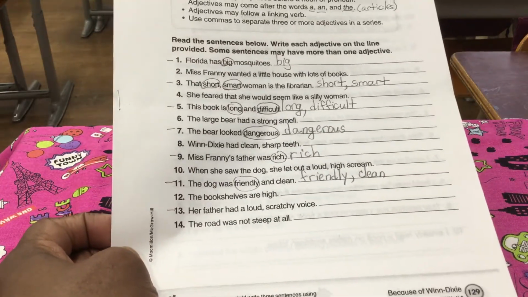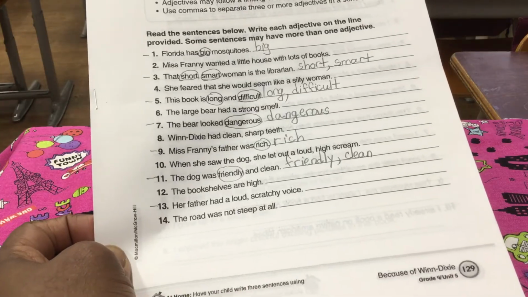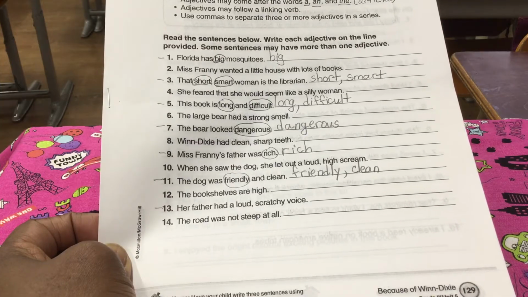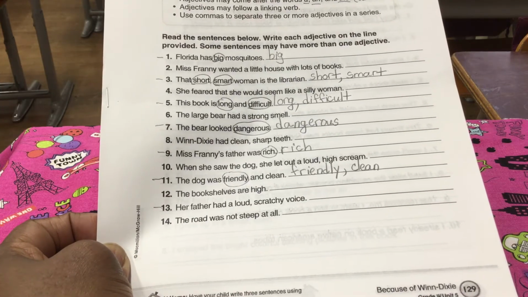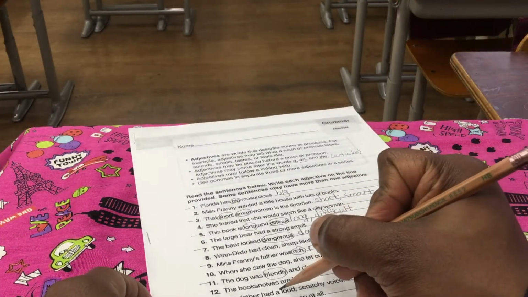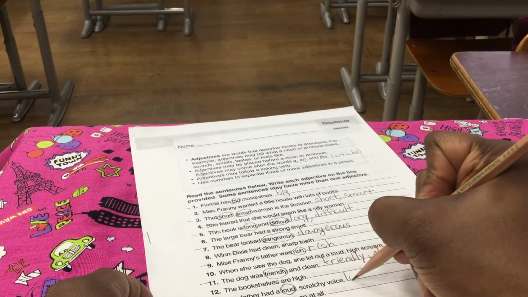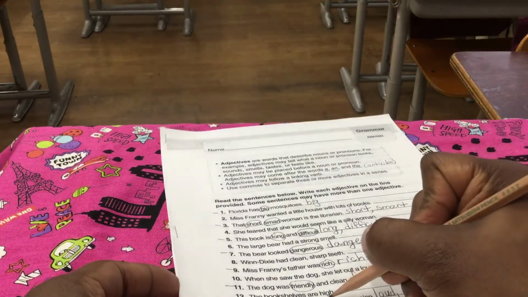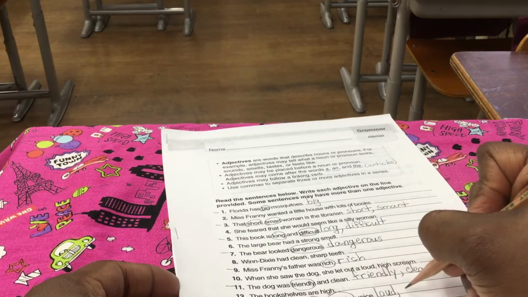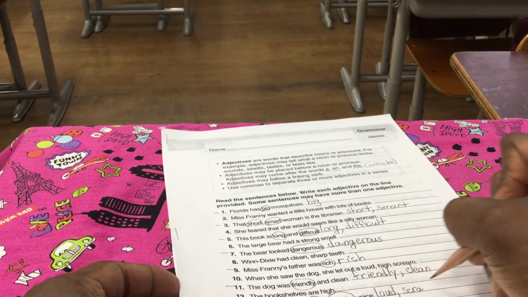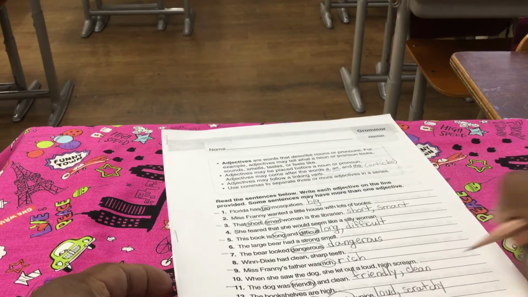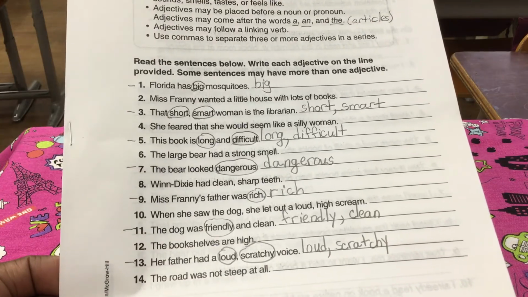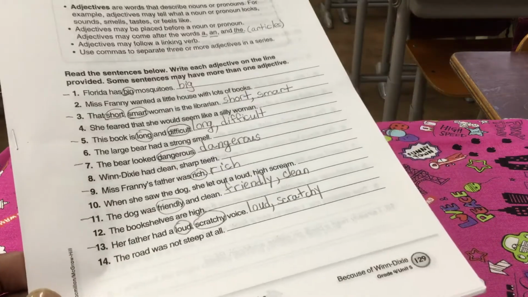The last example. Number 13. Her father had a loud, scratchy voice. 2 adjectives. The first one is loud. L-O-U-D. The second adjective is scratchy. Please circle it. S-C-R-A-T-C-H-Y. So now we have done half together. Please do all of the even-numbered ones on your own.